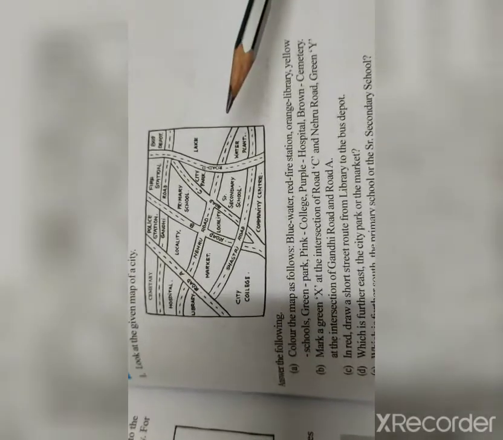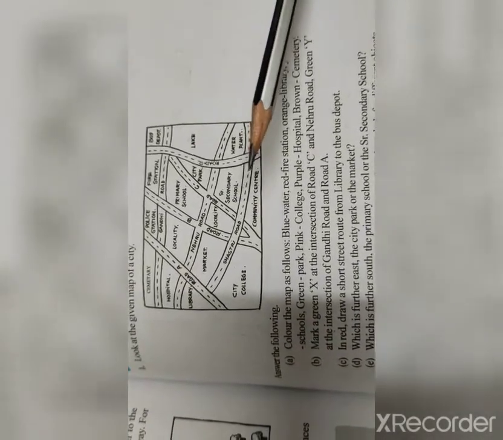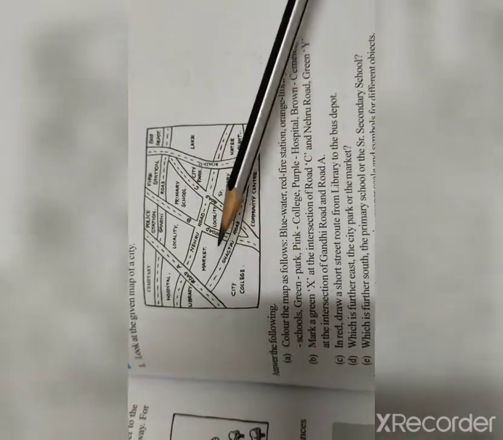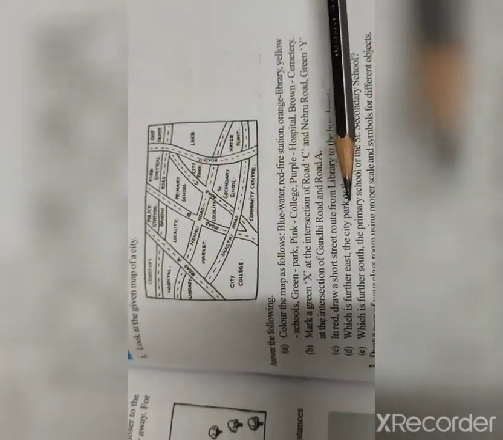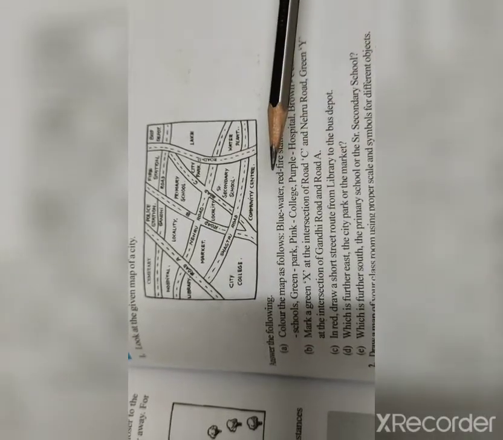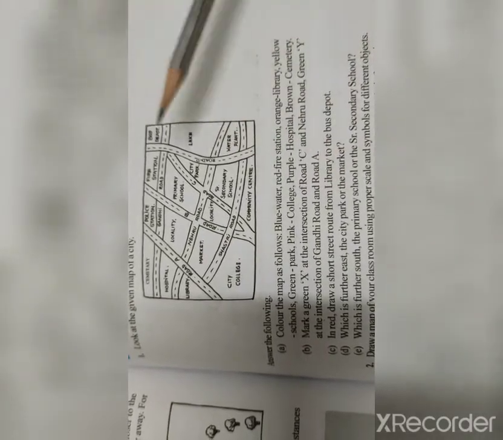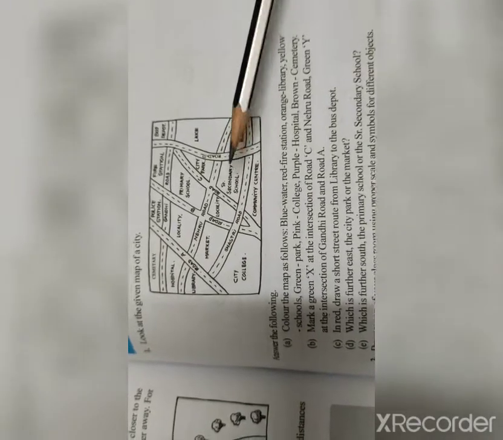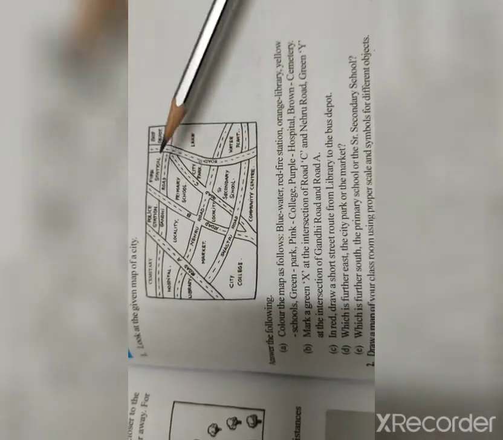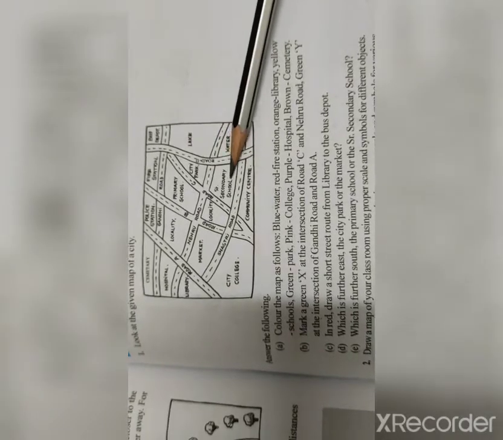Which is further east, the city park or the market? So further east, you will find and you will send. Which is further south, the primary school or the senior secondary school? So the senior secondary school and the primary school, where is it? Primary school. So this is the correct answer.